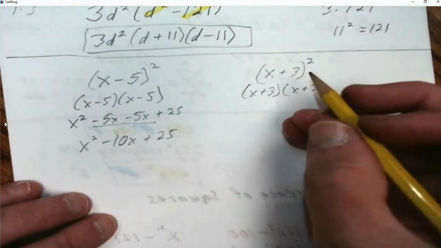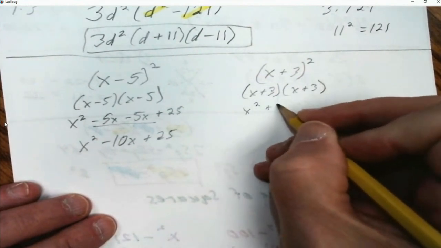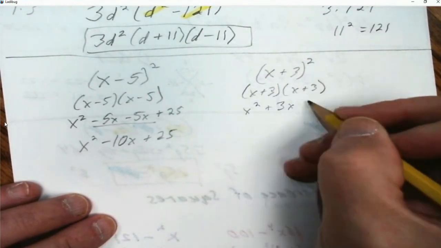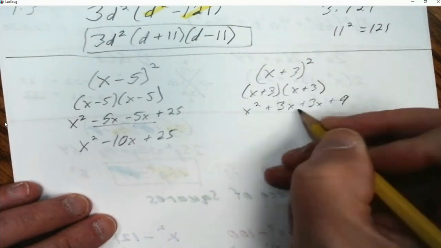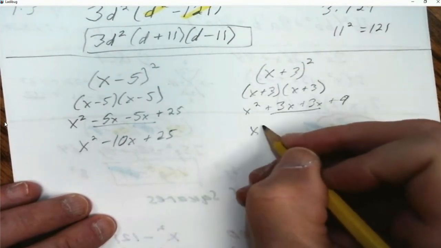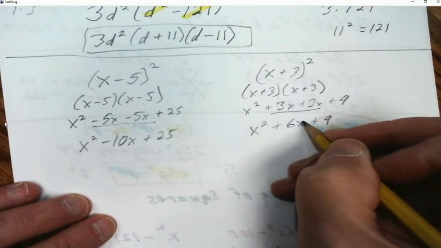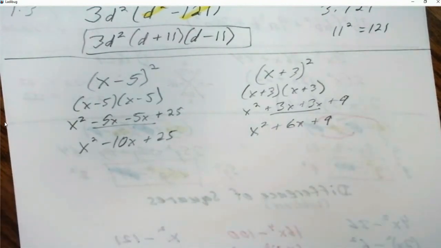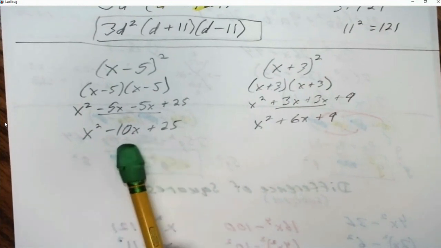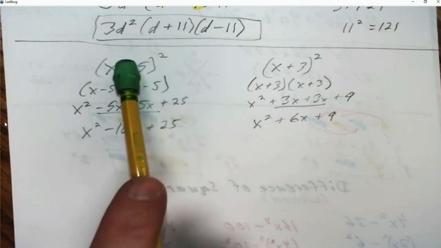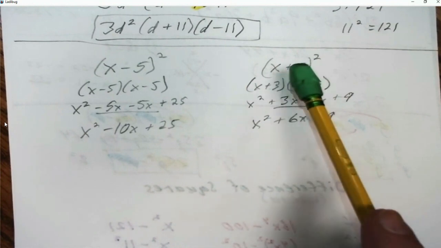Let's do another one. X times x is x squared. X times 3 is 3x. 3 times x is 3x. 3 times 3 is 9. Combine like terms: x squared plus 6x plus 9. Are you seeing any patterns that can give you a shortcut to factoring? When you see this trinomial and know these are the factors, and you see this trinomial and know these are the factors.